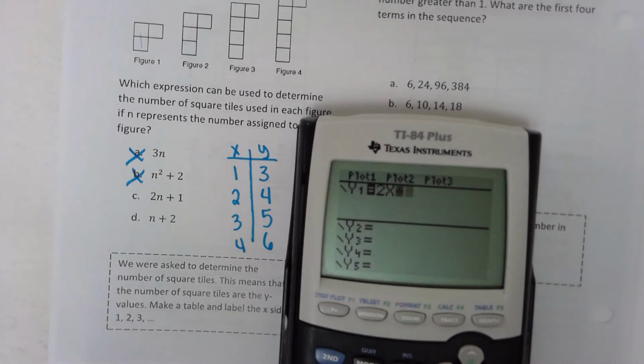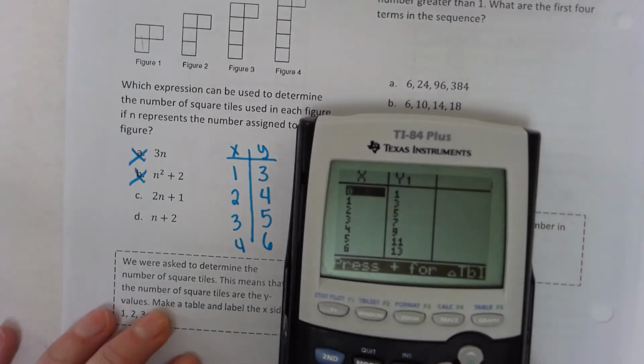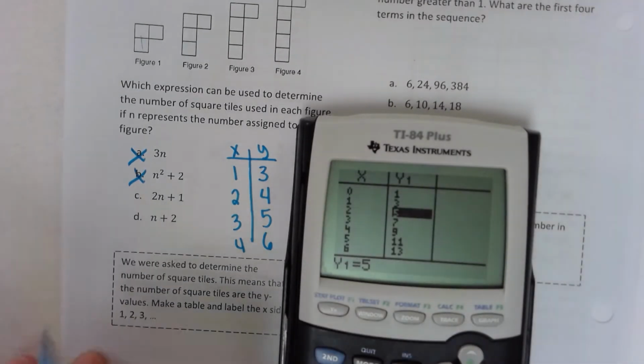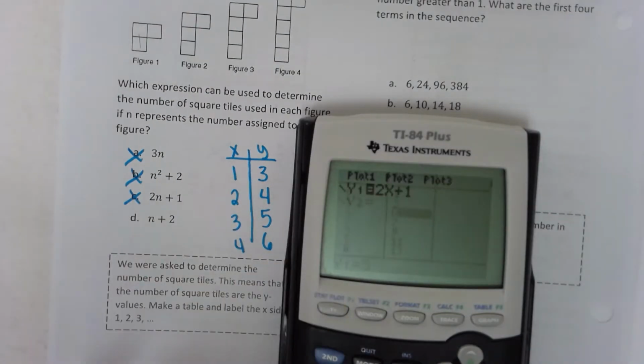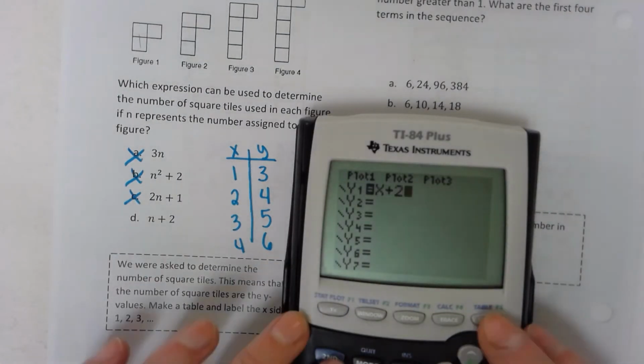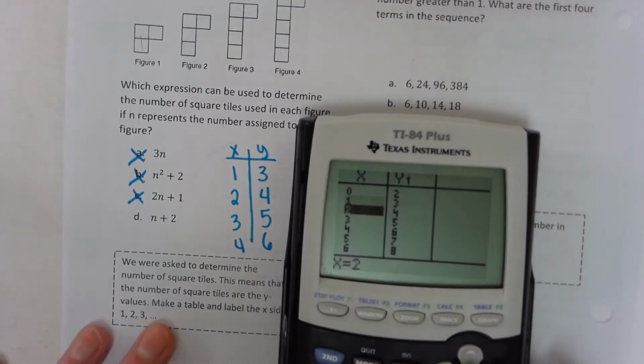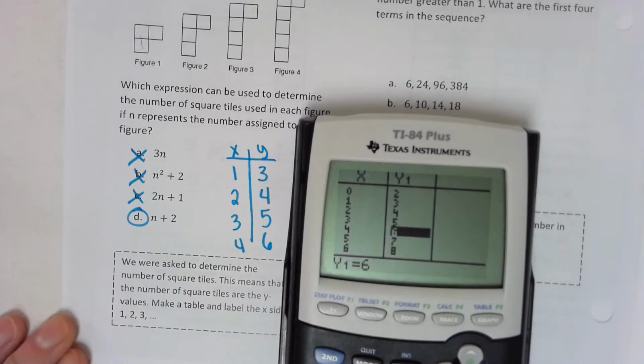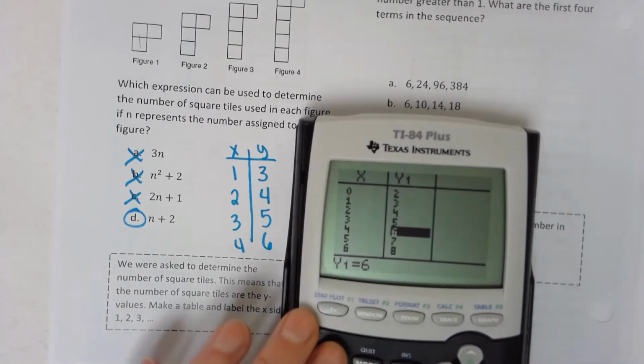Then I do 2x plus 1, second graph. I've got 1, 3, and then 2, 5, so it's gone. And finally, x plus 2, second graph. It has 1, 3, 2, 4, 3, 5, and 4, 6. It had every single one of those points, so it works out.